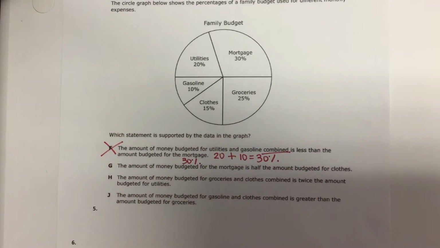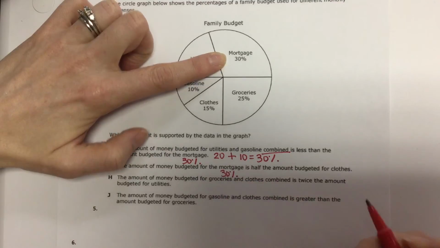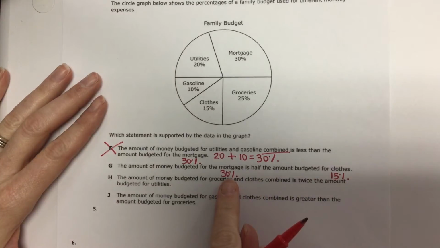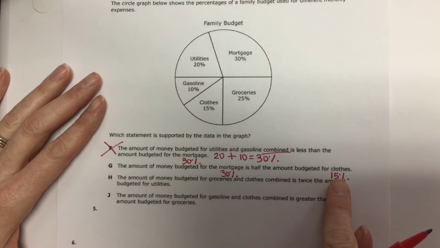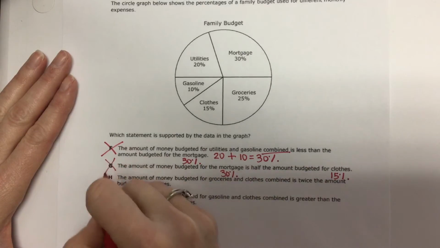G says the amount of money budgeted for mortgage is half the amount budgeted for clothes. Well, I take a look at my graph here, and I see that mortgage is 30%, and clothes here is 15%. So this answer choice is saying that this number right here is half of this number over here, and I can see that that's not true. 30 is not half of 15.